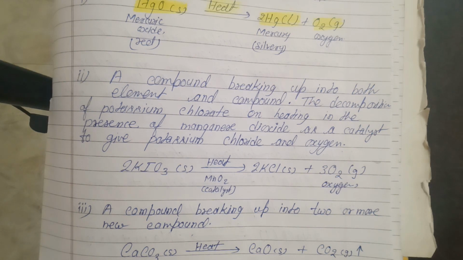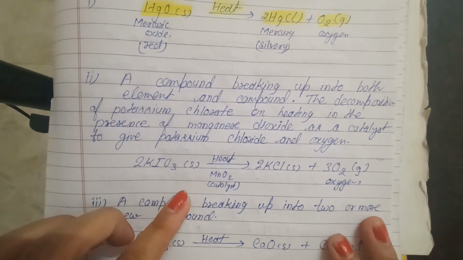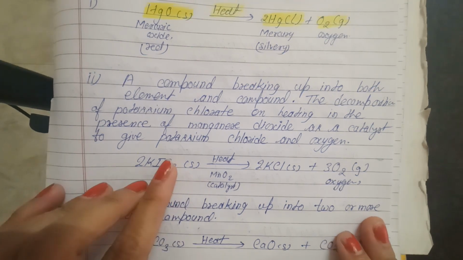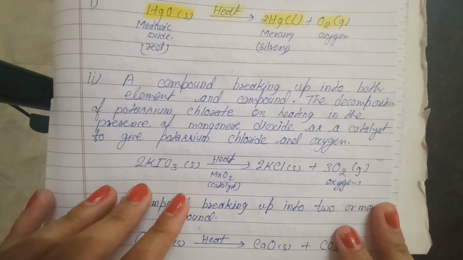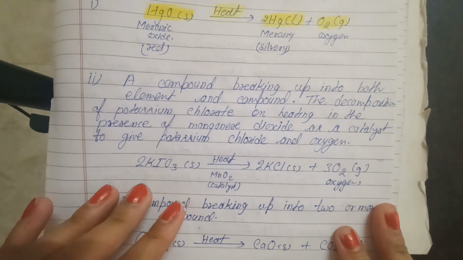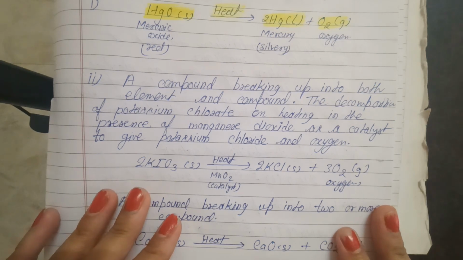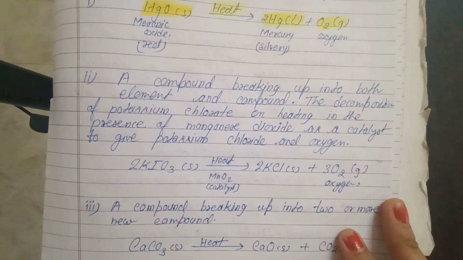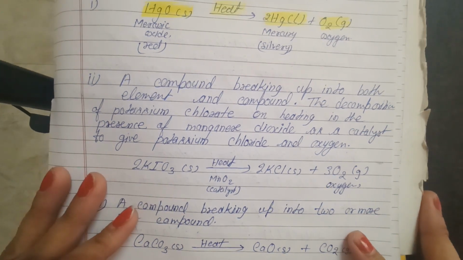Another example is a compound breaking up into both an element and a compound: the decomposition of potassium chlorate on heating in the presence of manganese dioxide as a catalyst to give potassium chloride and oxygen. Clear?